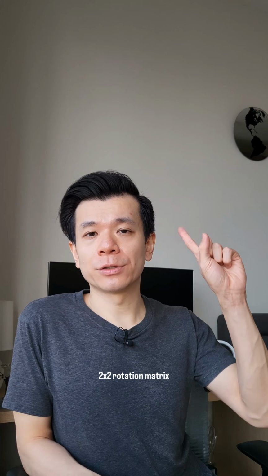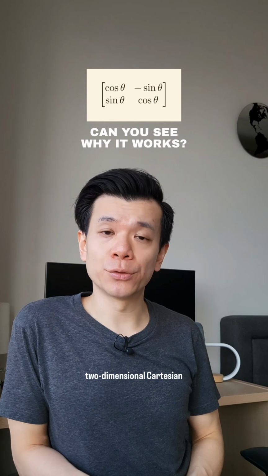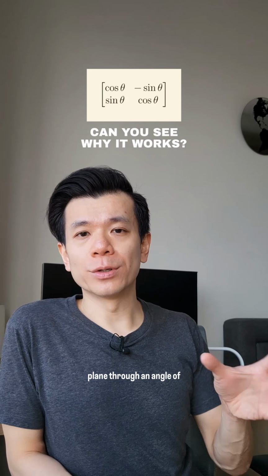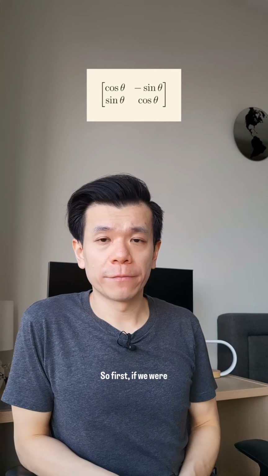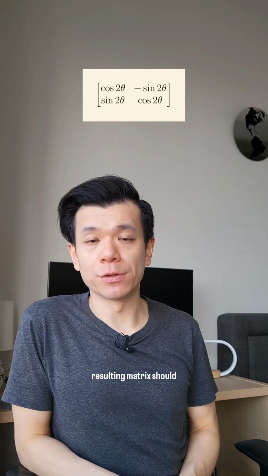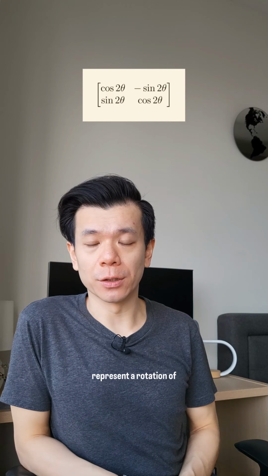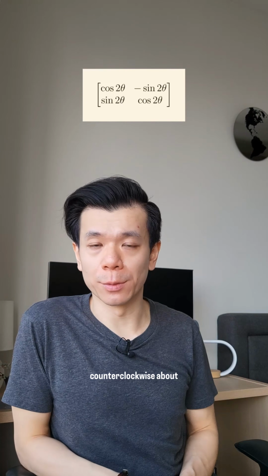Now recall that this 2x2 rotation matrix rotates a point in the two-dimensional Cartesian plane through an angle of theta counterclockwise about the origin. So first, if we were to replace theta with 2 theta, then that resulting matrix should represent a rotation of 2 theta counterclockwise about the origin.